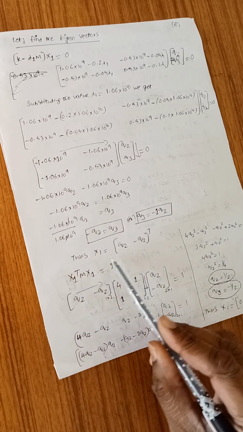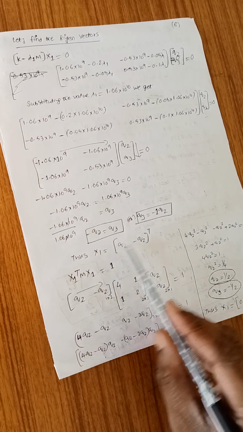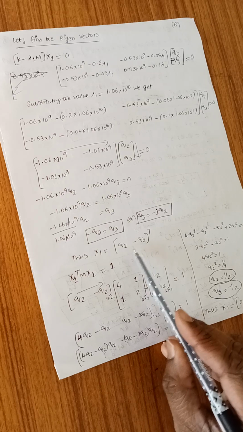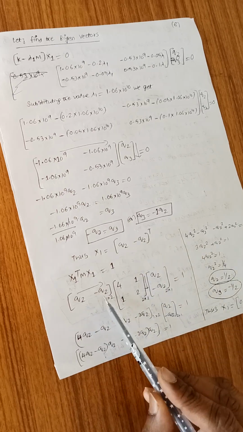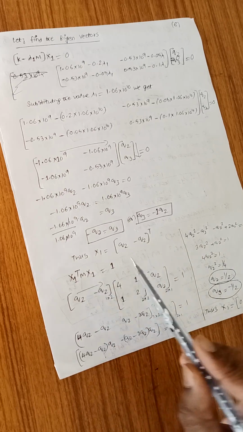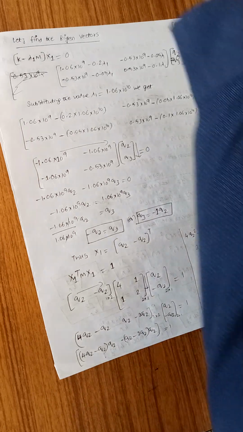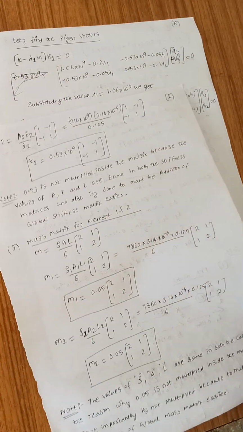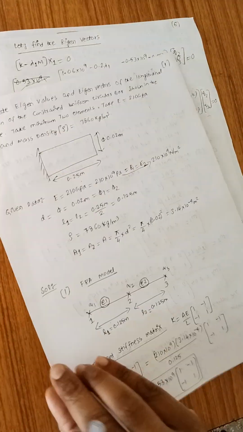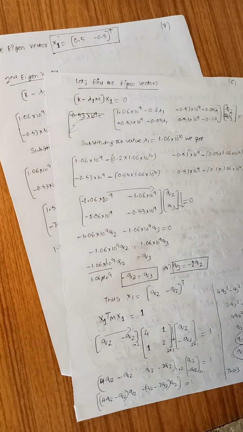x1 transpose is nothing but the same thing, x1 transpose. So you're putting the transpose over here, you're going to get x1 transpose, q2 and minus q2. And the value of M is nothing but the elemental mass matrix which we obtained at the beginning of the problem itself. Let me just show you over here, so let me show that clearly.